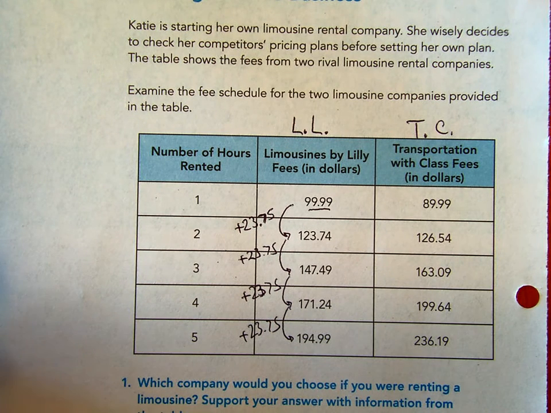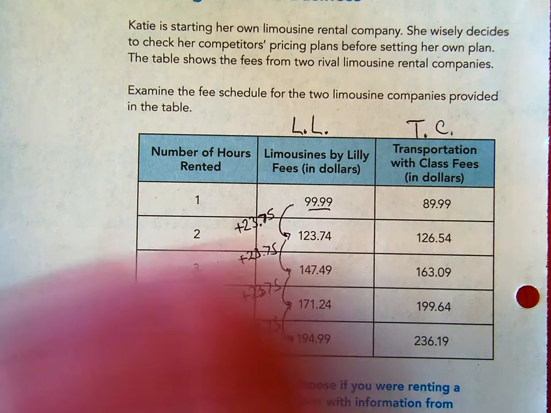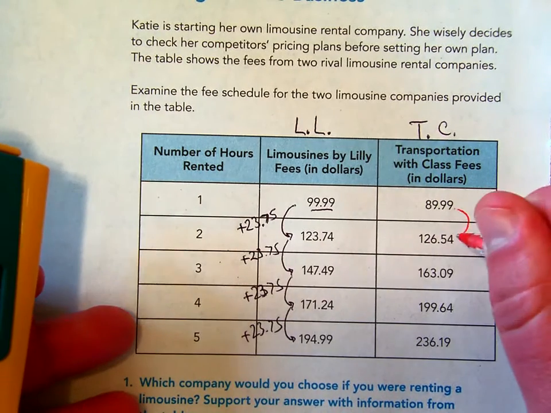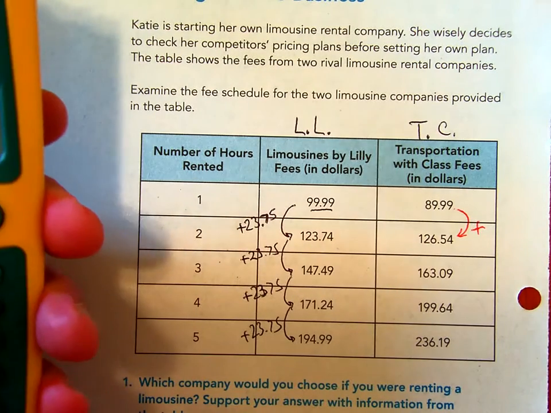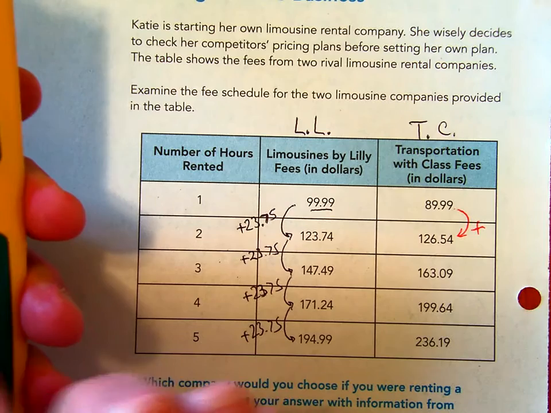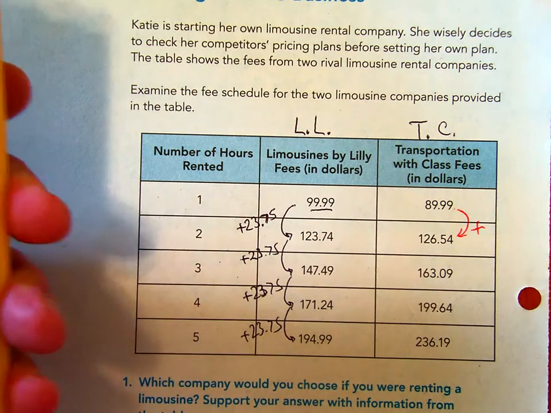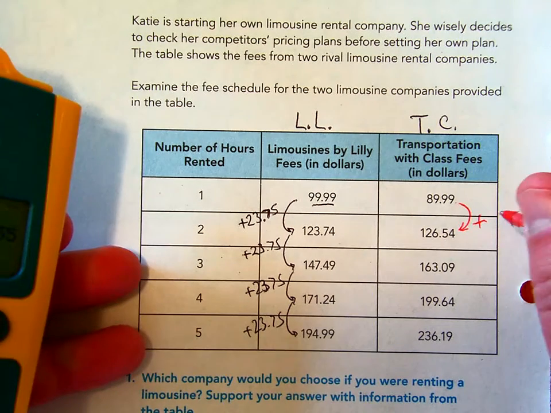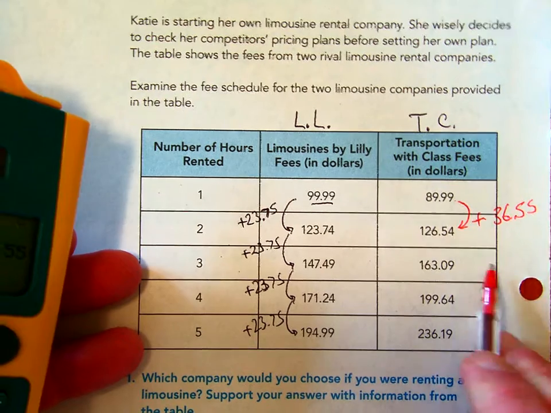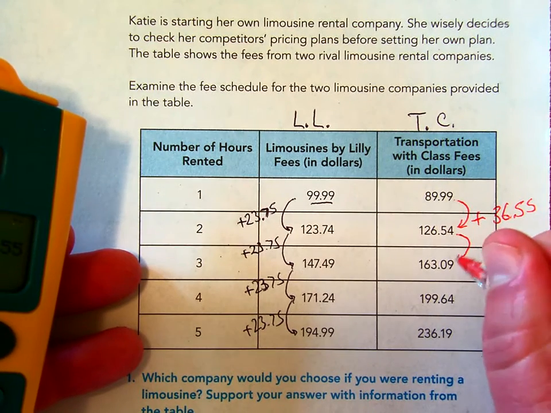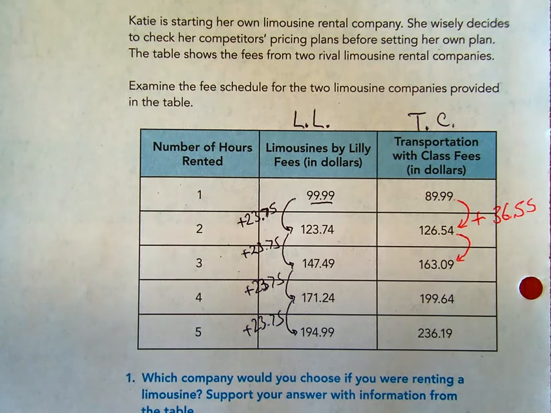So I'm going to find how much this went up by. So I'm going to go 126.54 minus 89.99, and I get 36.55. And is that consistent? Does going from 2 hours to 3 hours also go up by 36.55?